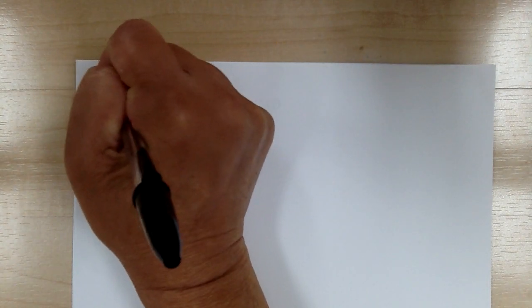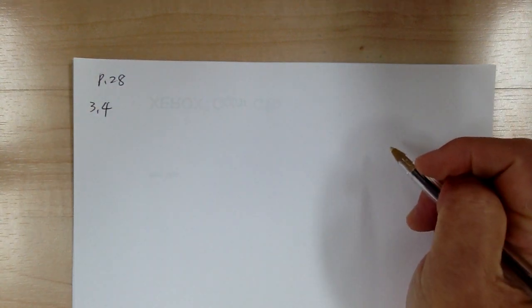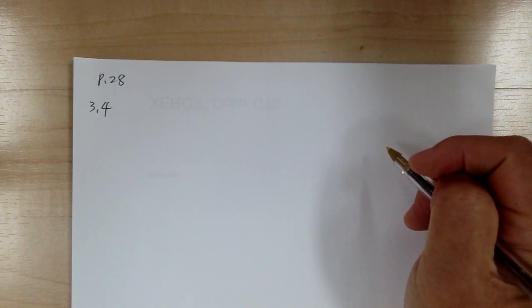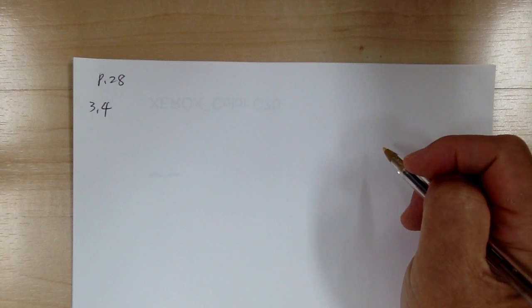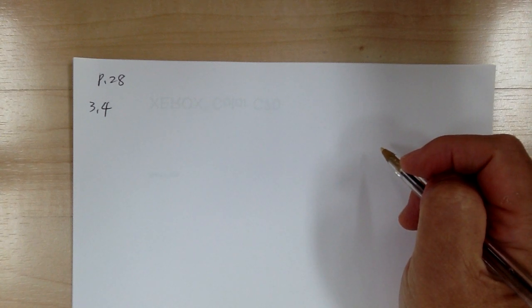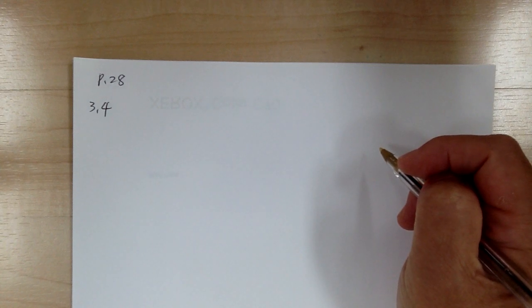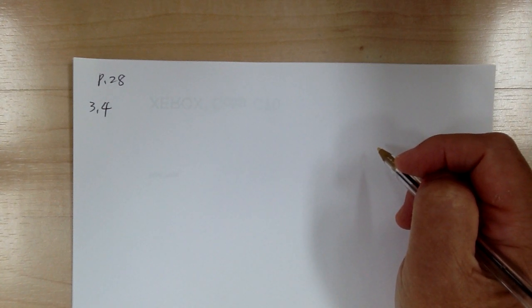Let's go to page 28, and this is section 3.4. This is to solve word problems. Normally you would do 3 steps. First, you define all the variables. Step 2, write all the equations by translating the sentences, and then you solve the equations.